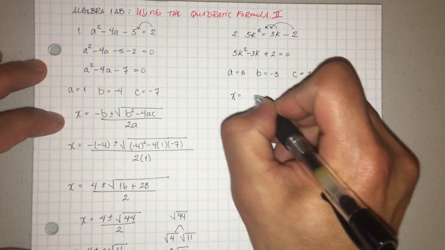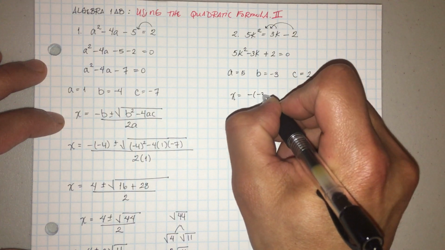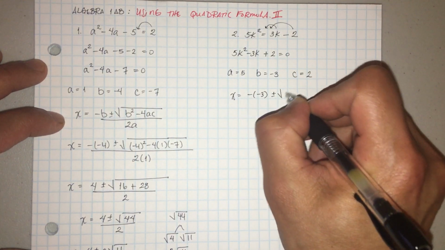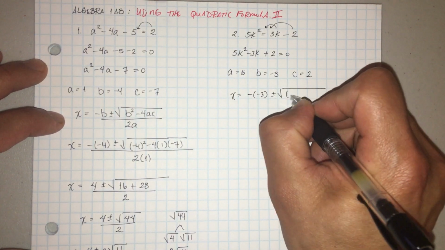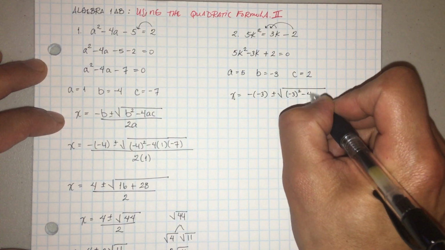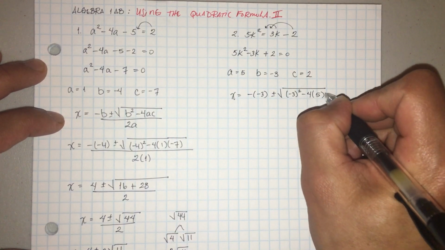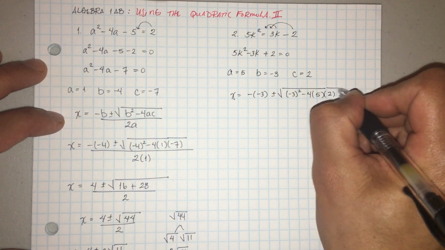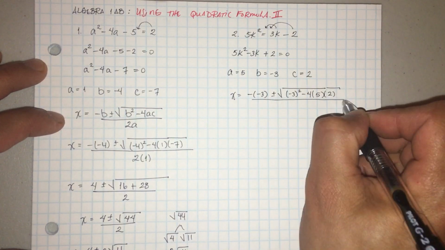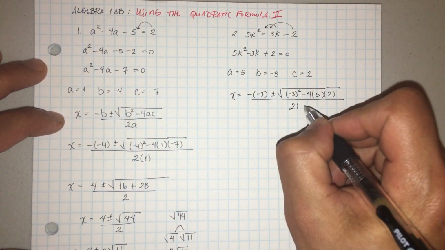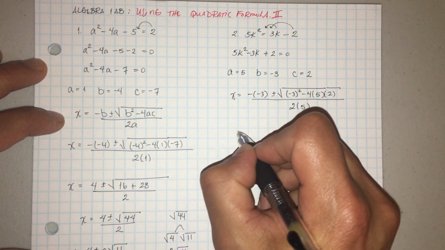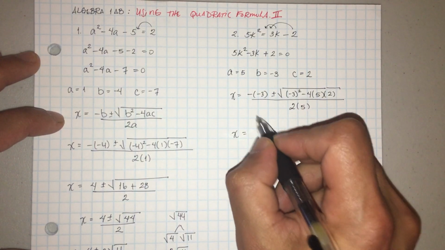So now we have x equals negative b, plus or minus the square root of b squared minus 4a, la a y después la c. Okay? So we do that. And then divided by 2 times a, which is 2 times 5. And then we just continue.